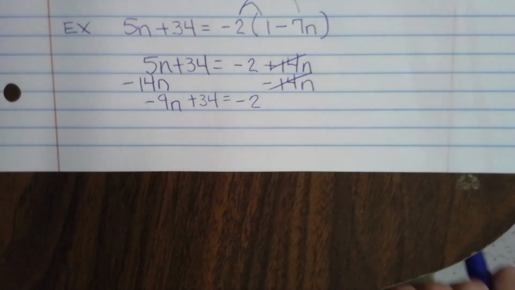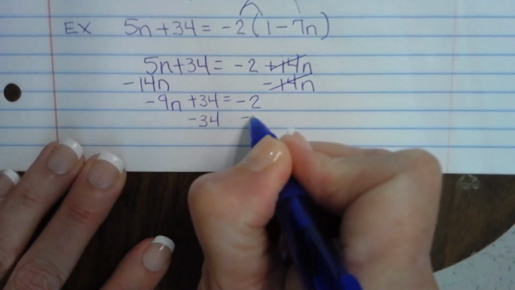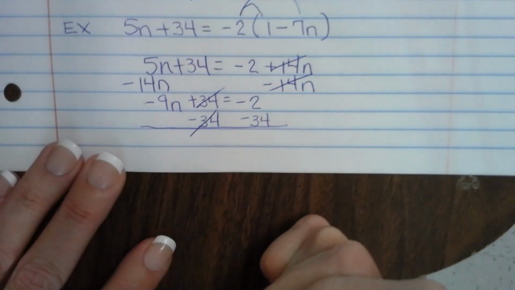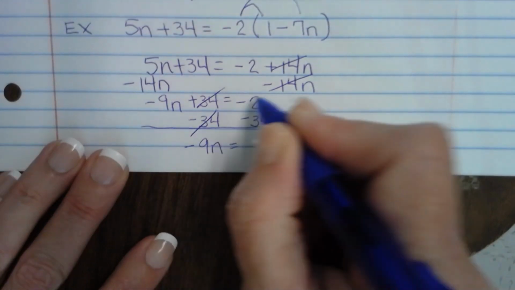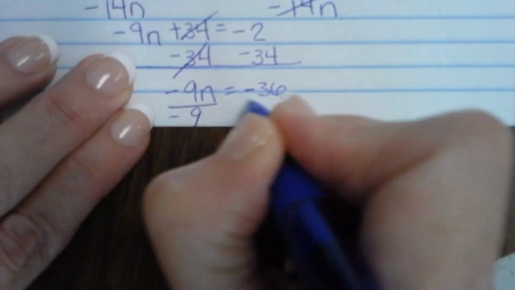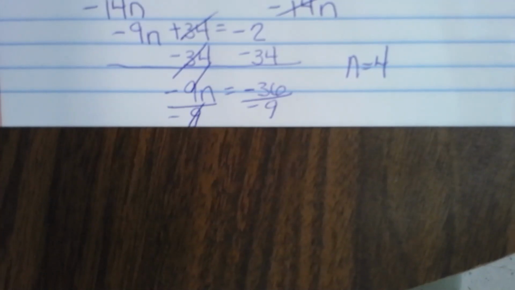Now, we're down to a two-step equation again. So what do I do now? Subtract 34 on both sides. So now I have negative 9n equals, and when I combine here, I get negative 36. And what's my last step? Y'all so smart. Good?